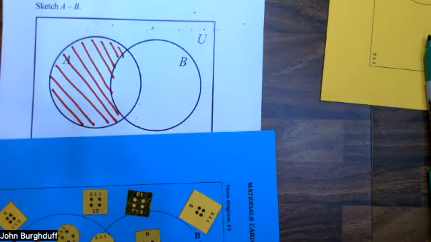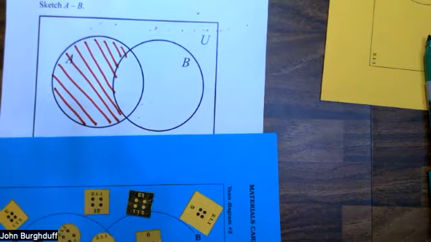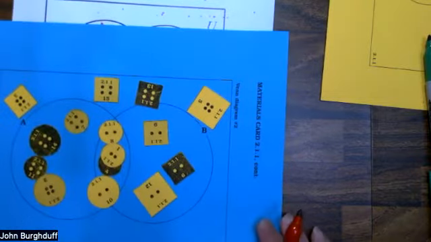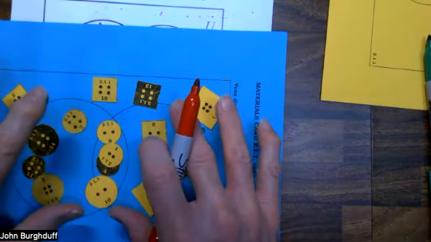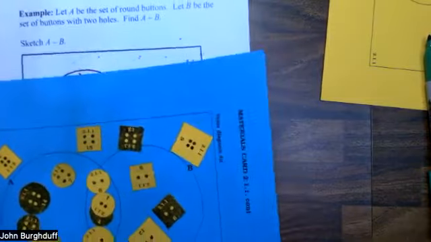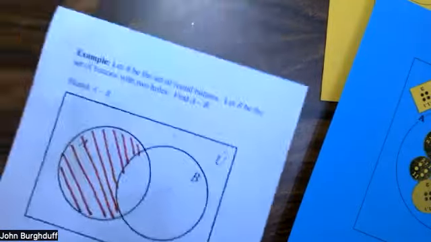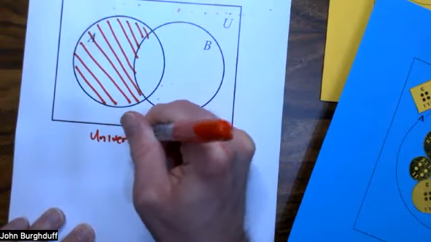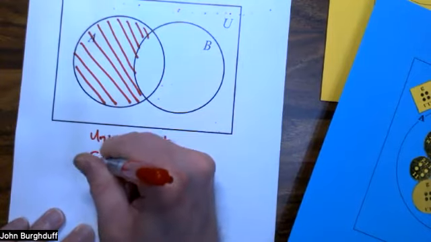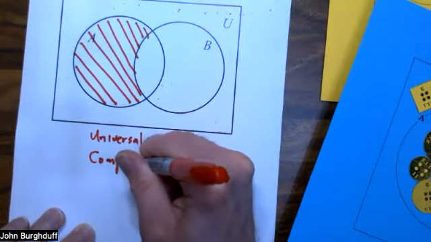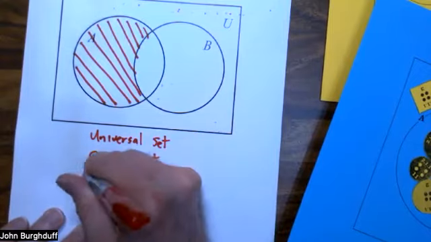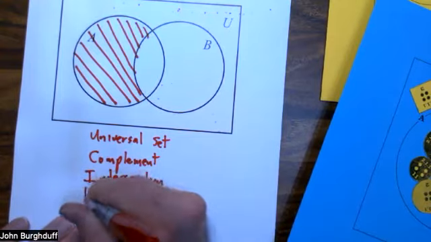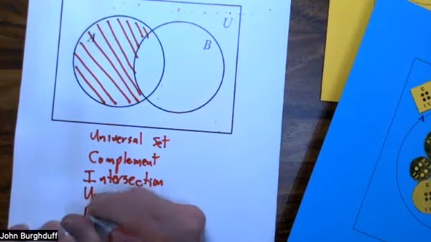And with all of these things, we've explored a number of very important concepts, which I'll make a list of. And we've done it by looking at a kinesthetic model we can put our hands on and play with. We've also looked at it visually. And the concepts that we have explored are universal set, complement, intersection, union, and relative complement.